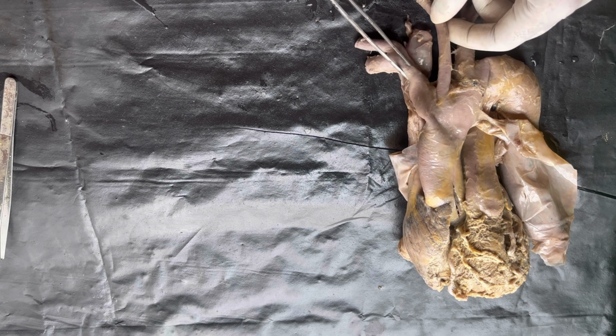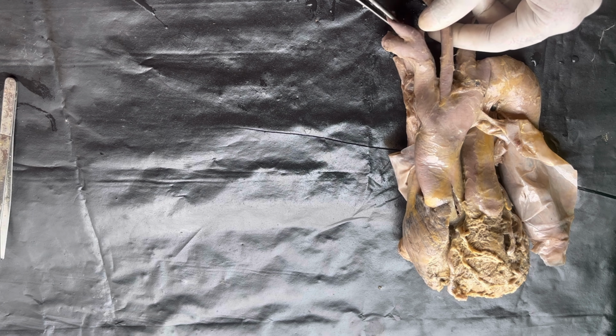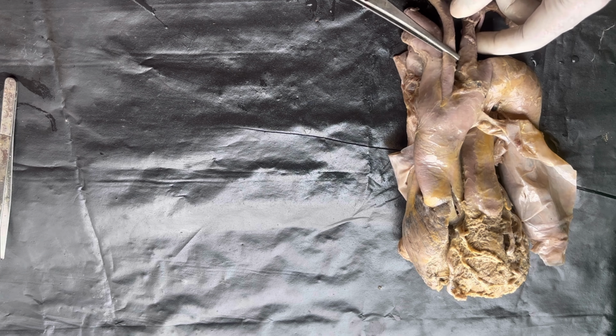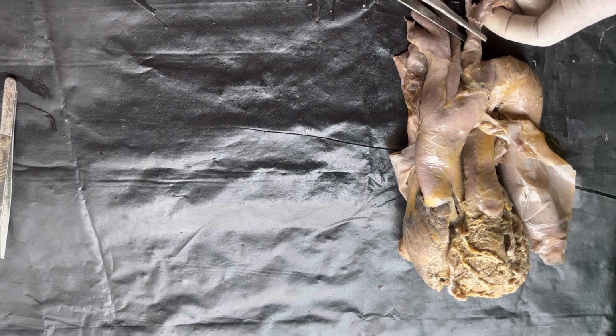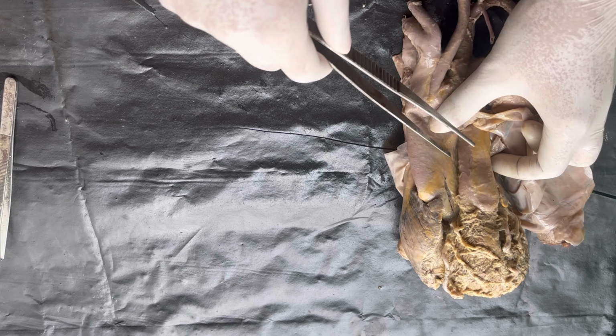The first one is known as the brachiocephalic trunk, which divides into the right subclavian artery and the right common carotid artery. The second one is known as the left common carotid artery, and this is known as the left subclavian artery, while this is known as the descending thoracic aorta.